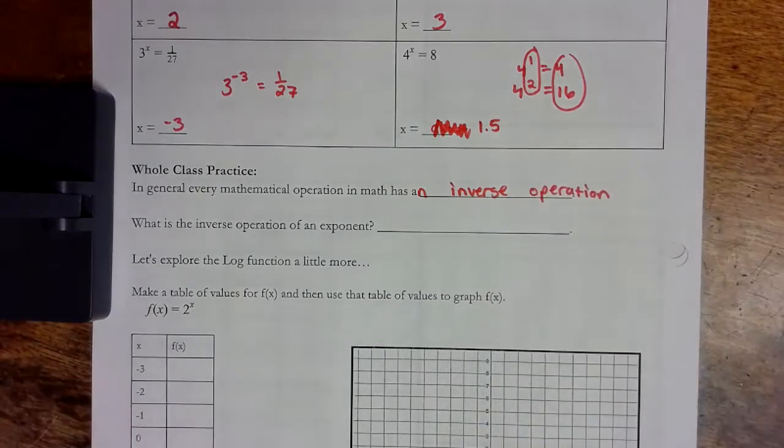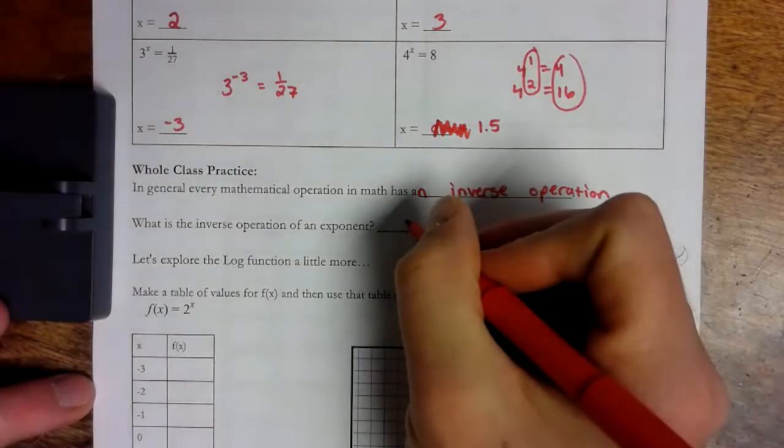Adding undoes subtraction, multiplying undoes division. One that we've talked about somewhat recently is with quadratics, squaring something and square rooting, right? Everything has an opposite or an inverse operation. The inverse operation of an exponent, if you can guess based on the title of this unit, is a log.